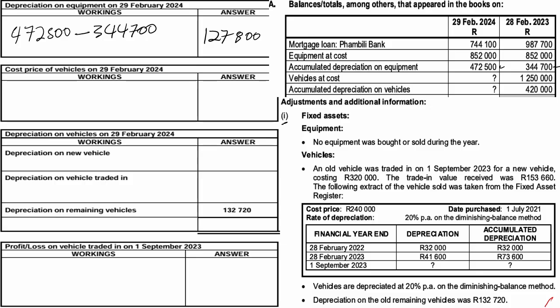Okay, so what else are we required? We are required to calculate the cost price of vehicles on 29 Feb 2024. Okay, so there is actually movement of vehicles, right? However, we need to take this figure of 1,250,000 at the beginning of the year. So if you can go and check on information number 1, an old vehicle was traded in on 1st September 2023 for a new one.